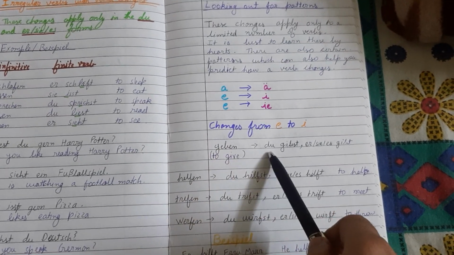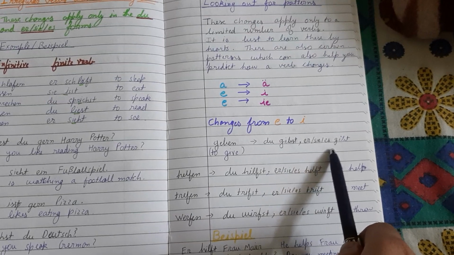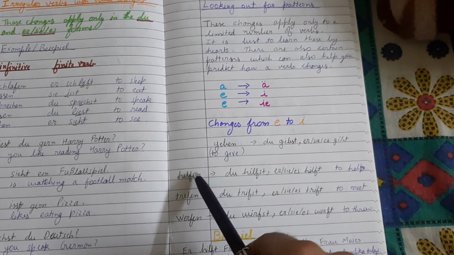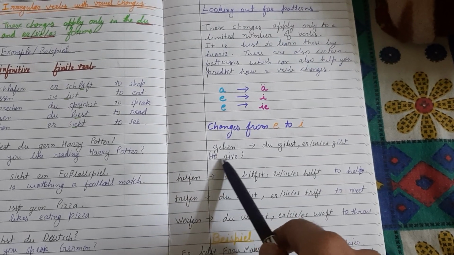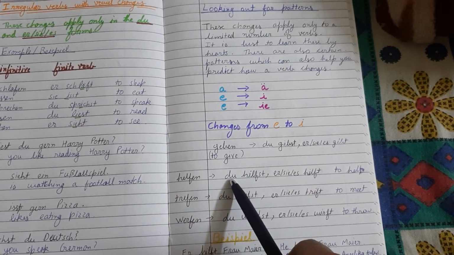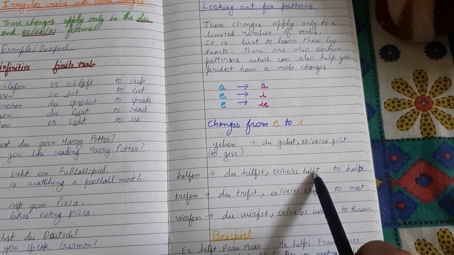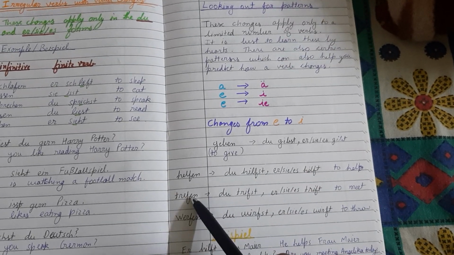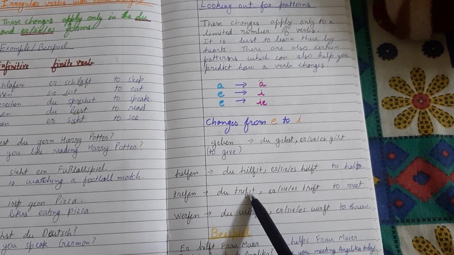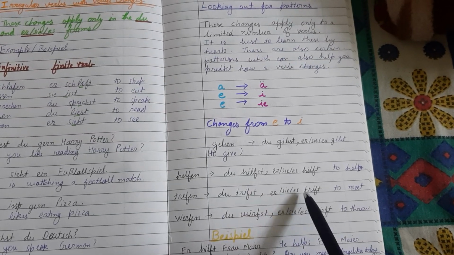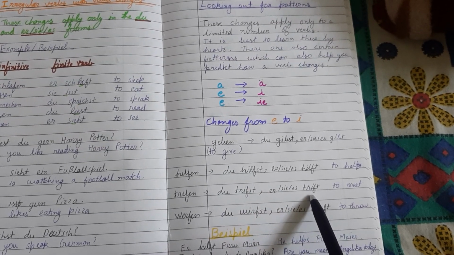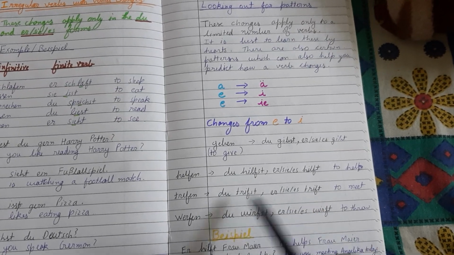So geben is du gibst, er sie es gibt, which means to give. Helfen becomes du hilfst, er sie es hilft, to help. Treffen, du triffst, er trifft, to meet.